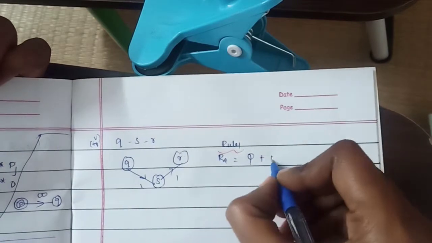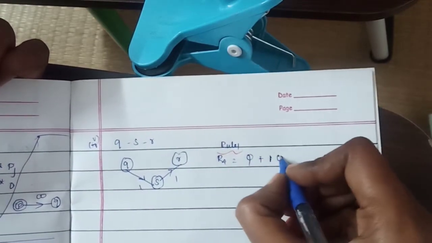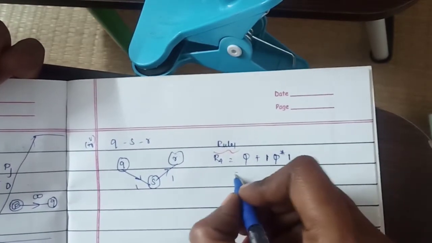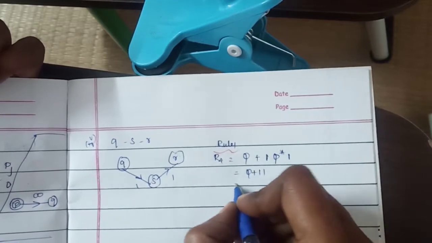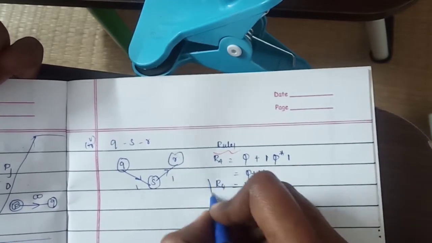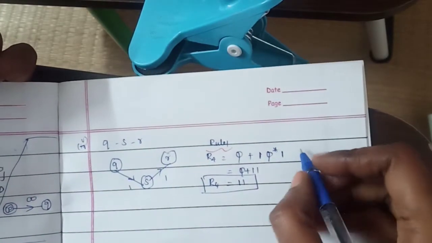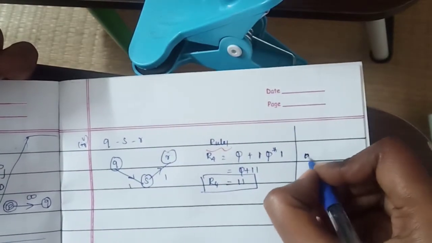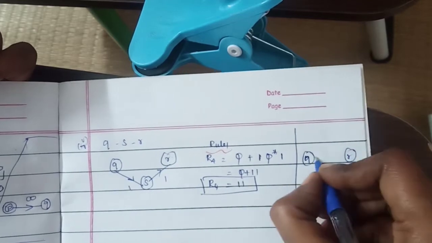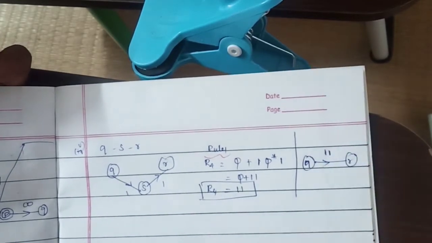so this is Q1, Qi, and there is no S closure, and Pj is also 1, 5 plus 1, 1, which is known as 1 1. This is R4, right? Okay. So after this, the diagram will look like this, Q to R. So Q to R will have 1 1.